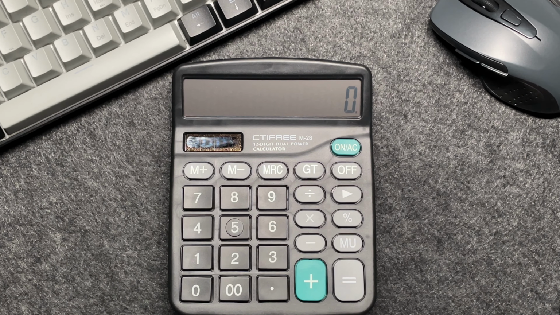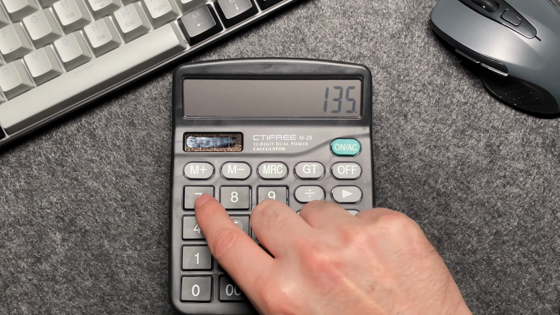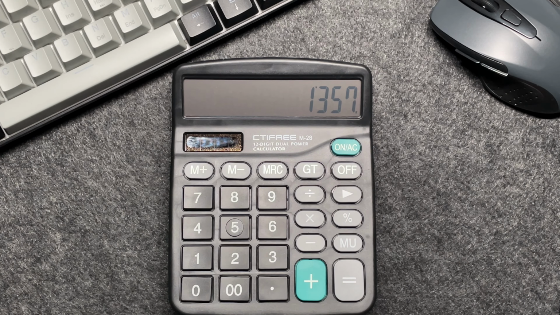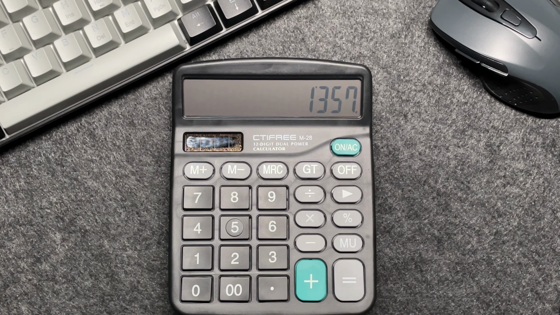Here's how you do it in just 3 easy steps. Let's enter the original price of $1,357 into our calculator. Press the multiply button and multiply by 70. Now, you may be wondering, why do we multiply by 70?